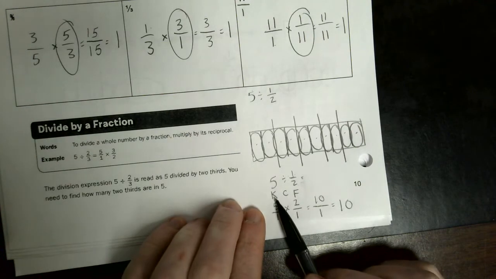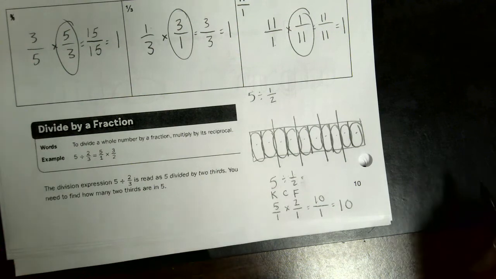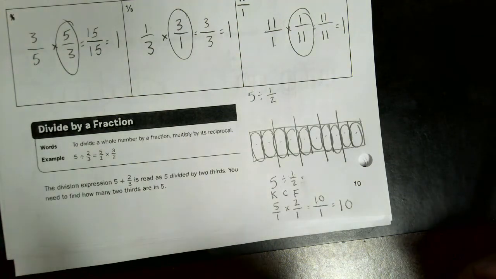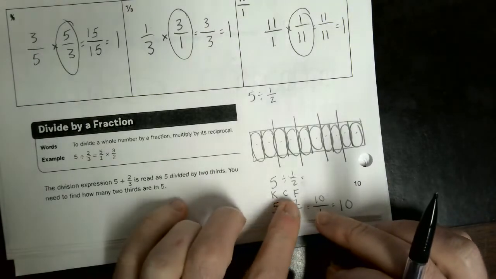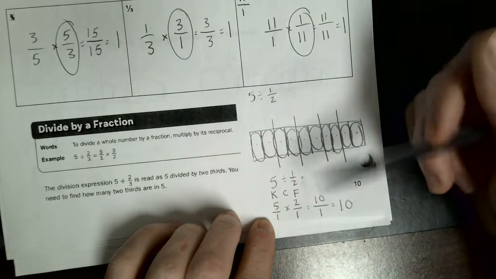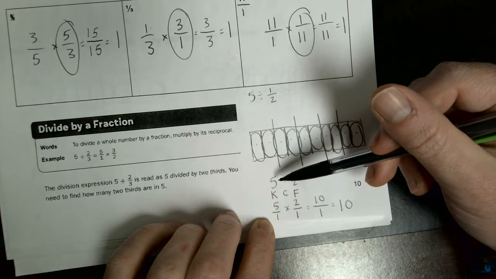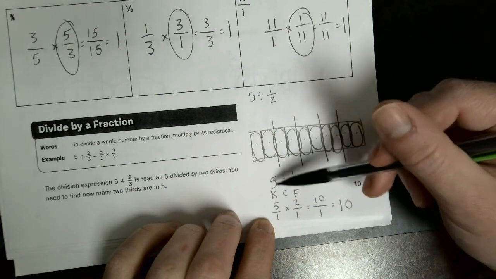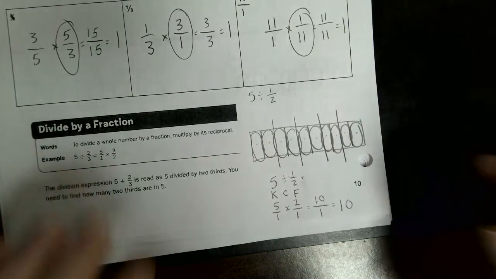So this method of keeping, changing, flipping, or using the reciprocal is a method that will help us divide fractions without using a model. That's what we're going to do today. It's called keep, change, flip. I set it up like this every time just because it will help you see what you're doing for each step. Skipping this step would not be a good idea. All right, here we go.